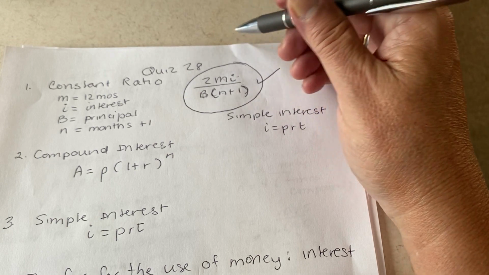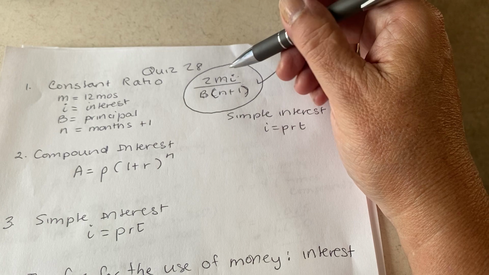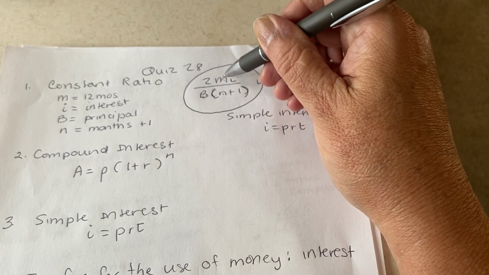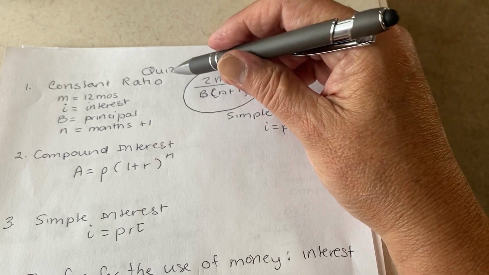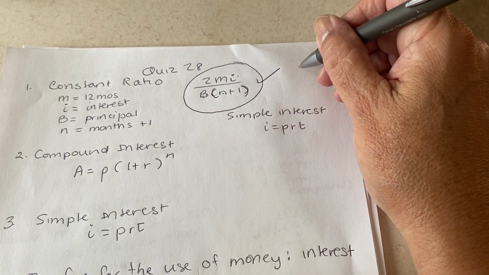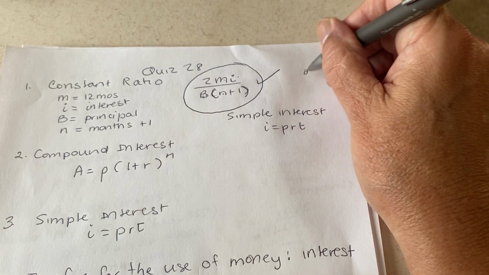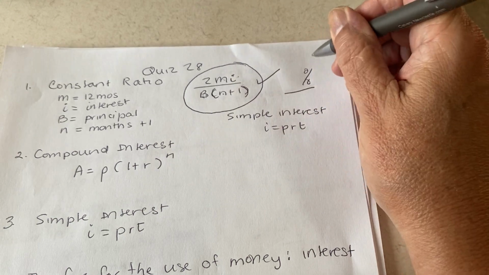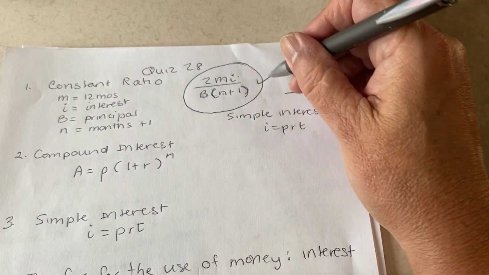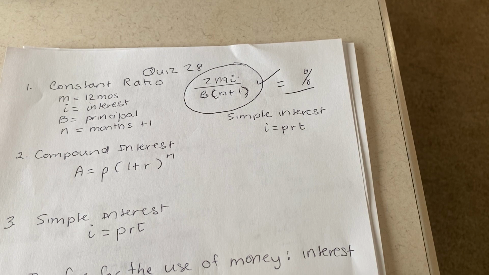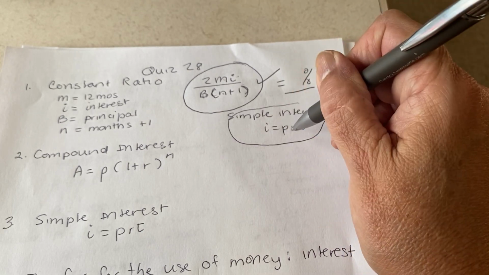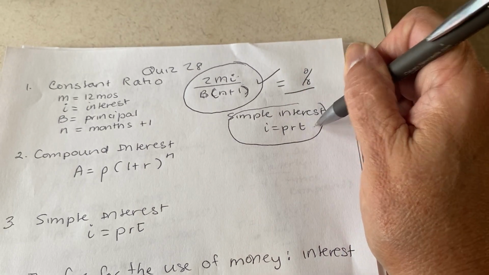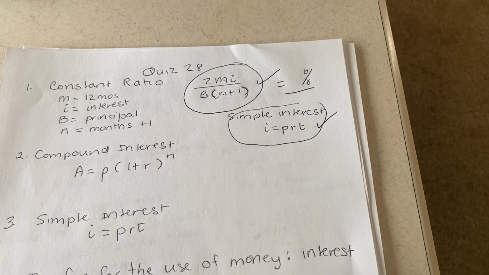So say your loan is for 18 months. You put 18 as N and 12 would be M. And so you just fill in those blanks, and then you'll find the ratio. A ratio is going to be a percentage, because it's a fraction that turns into a percent. So this answer is going to be a ratio, percent. And remember the simple interest, you need to memorize that, I equals PRT, right? We've done that in the last lesson.